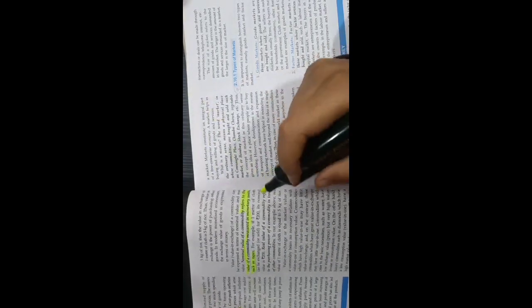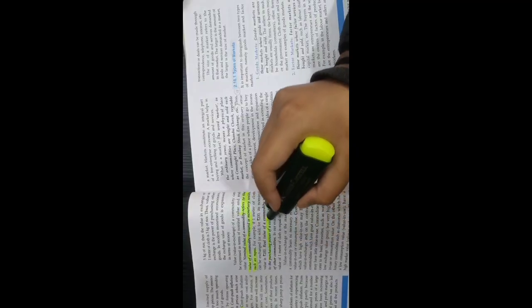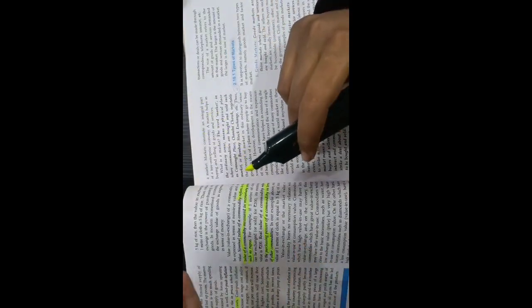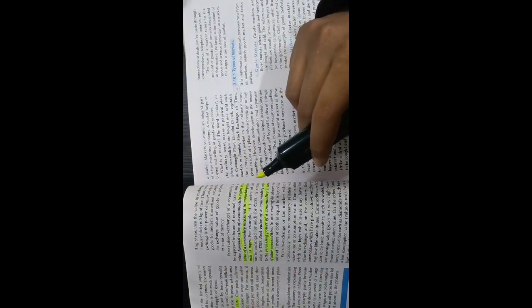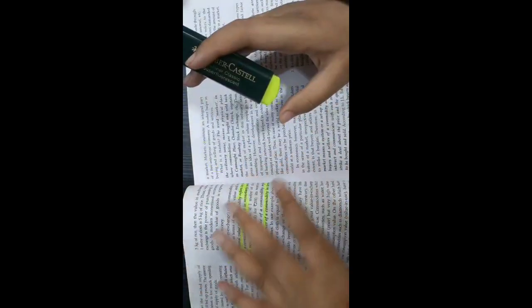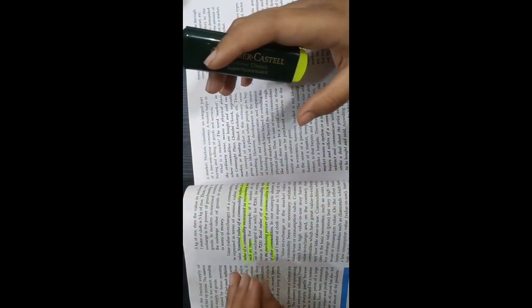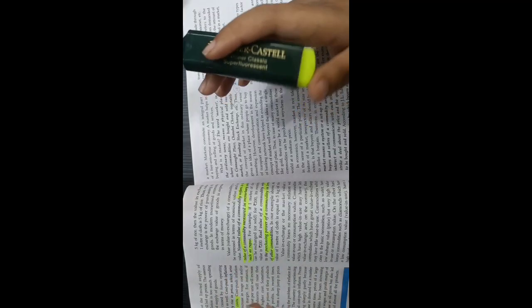Real value of a commodity refers to its purchasing power in terms of another commodity. For example, when you exchange 1 meter of cloth for 5 kg of rice, that means 1 meter of cloth is equal to 5 kg of rice.